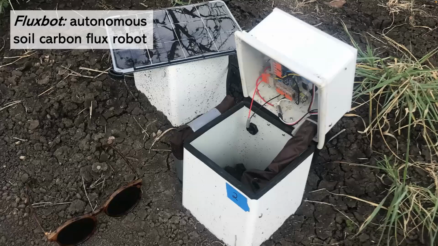My graduate school mentor, Dr. Kelly Caylor, and I collaborated to design, test, build, and deploy an array of 18 autonomously operating soil carbon flux chambers in the Kenya Long-term Exclosure Experiment in 2019. We worked with undergrads in ecology, engineering, and computer science to pull this off. And this is a photo of one of them deployed on a termite mound in Laikipia, with my sunglasses for scale on the bottom left here.